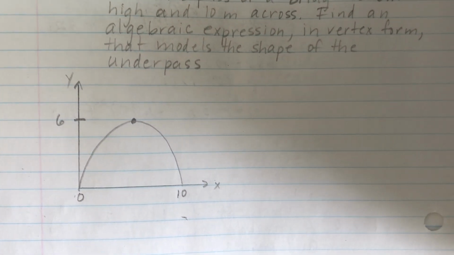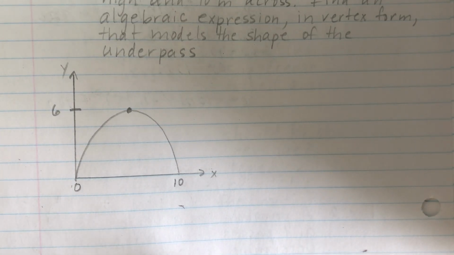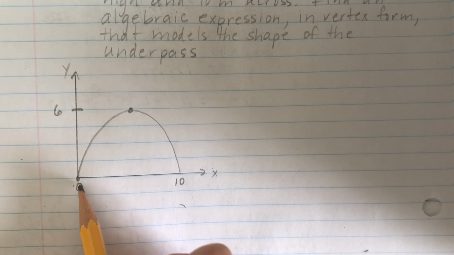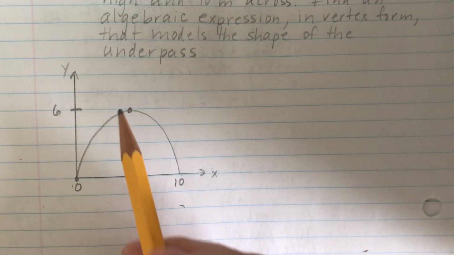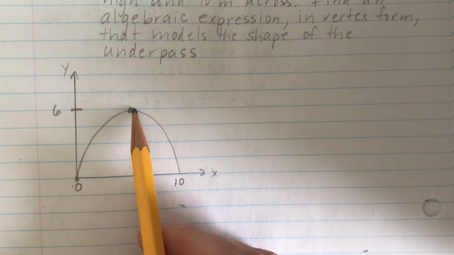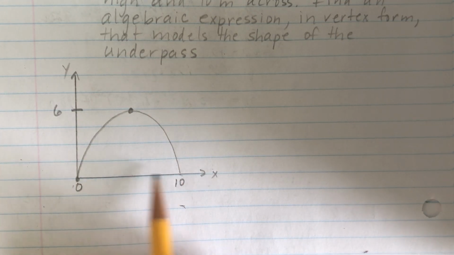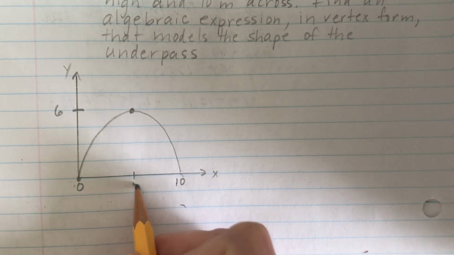Okay, in order for us to write the equation in vertex form, we need to know the coordinates of the vertex and one other point. Well, we know one point is 0, 0, or we can use 10, 0. Doesn't matter which of those two we use. The vertex we only know the y-coordinate of, but we can find the x-coordinate because it has to be between the two zeros here. So a number that's halfway between 0 and 10 is 5.